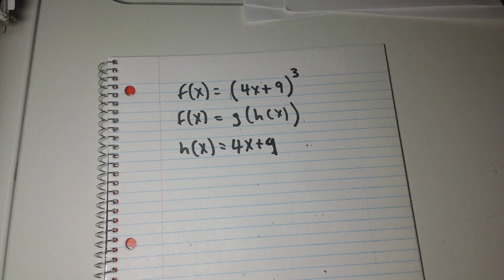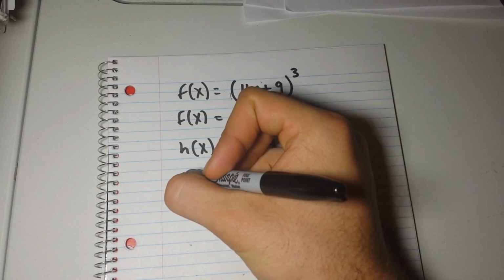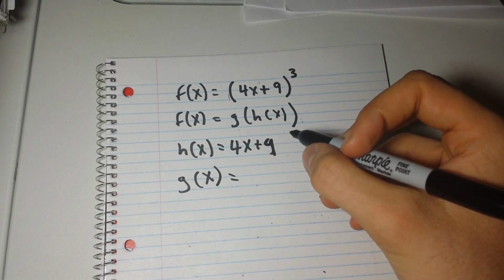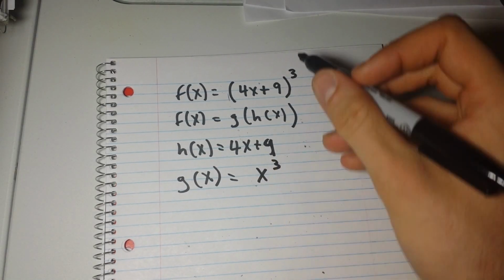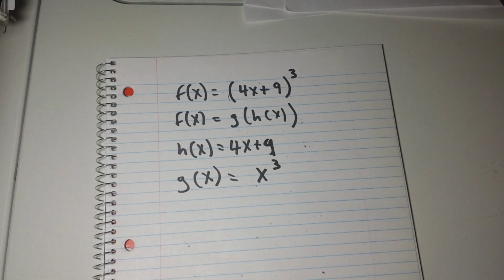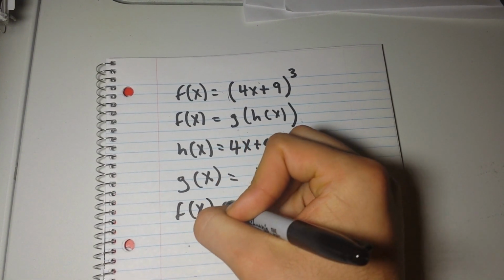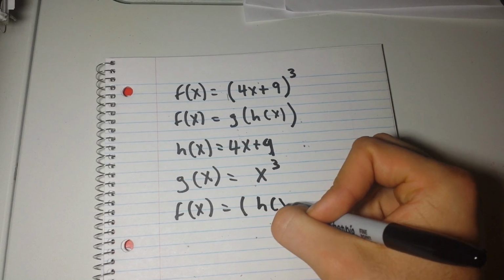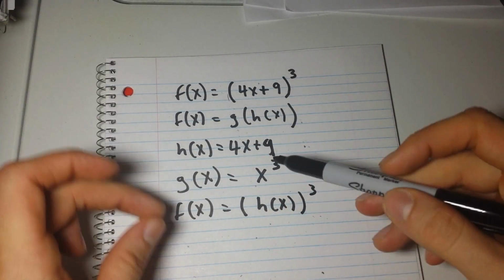So our g of x will be this x cubed, this x being this inner term. We can also relabel our g of x correctly by saying f of x is equal to h of x inside to the power of 3. So this way we can show our g of x in 3 ways.